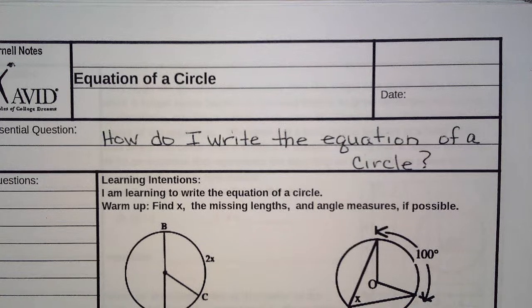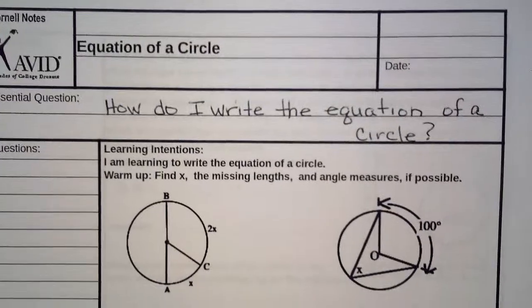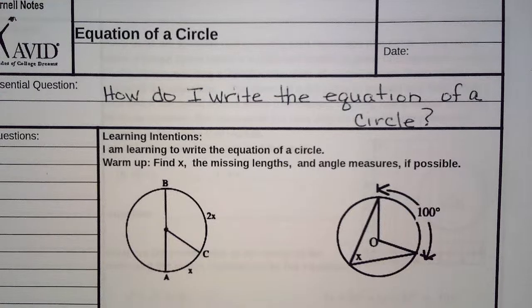Today we are looking at the equation of a circle. So the essential question is, how do I write the equation of a circle? Your learning intention: I'm learning to write the equation of a circle. So you're going to find x, find the missing links, and find all the angle measures if possible. So pause the video and see if you can do those two warm-up questions now.